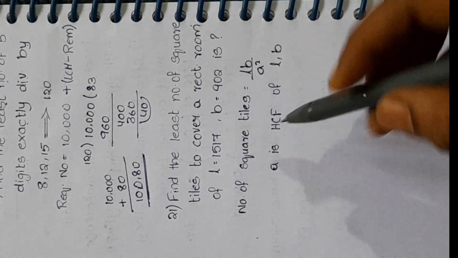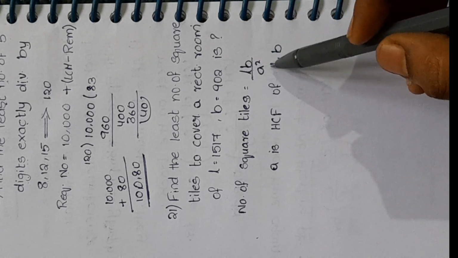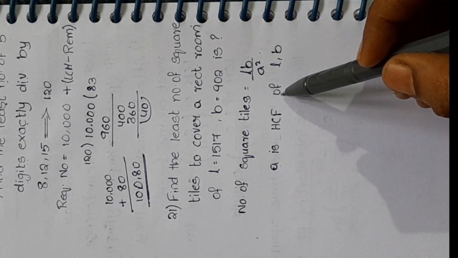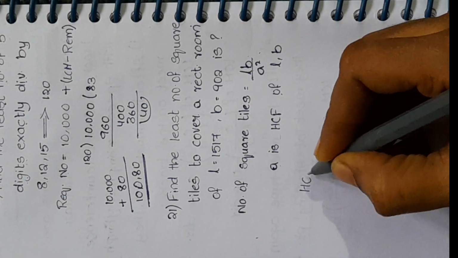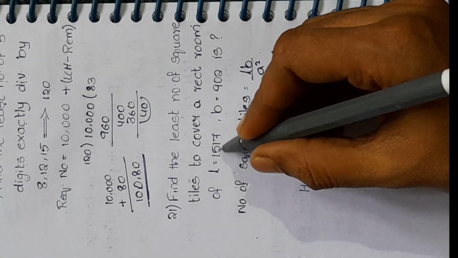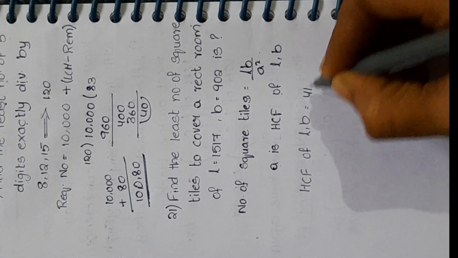Question number 21. Find the least number of square tiles to cover a rectangular room of length 1517 and breadth 902 is. Here the formula we use is number of square tiles is equal to area of the room, length into breadth by a square. Here a is the HCF of length and breadth. Now HCF of length and breadth is HCF of 1517 and 902 is 41.